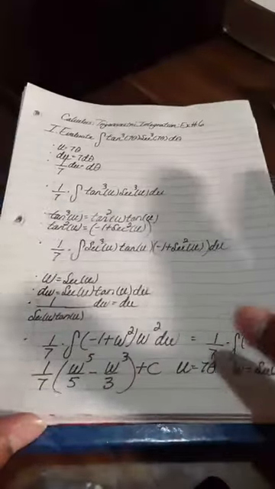All right. So hopefully that made sense. So that was trigonometric integration, example number 6.